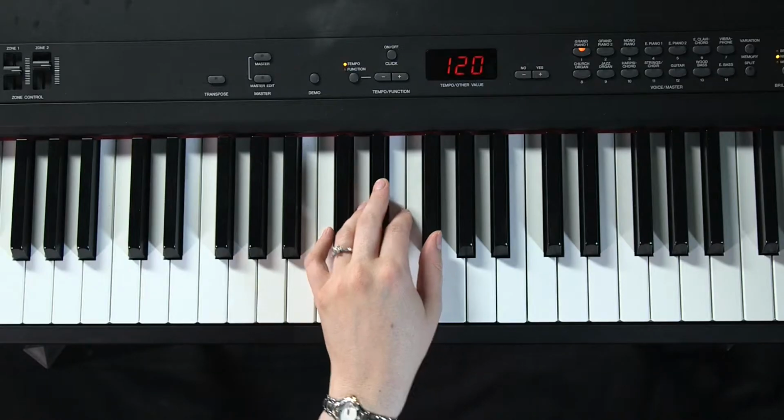Diminished is smaller. If you think of an item being diminished, the notes are closer together, so it's different types of 3rds.